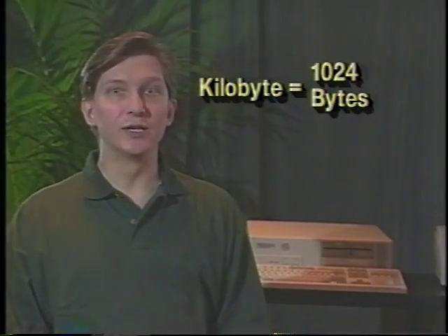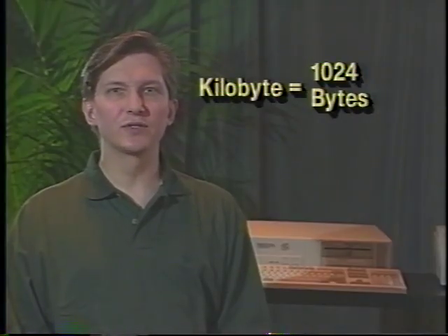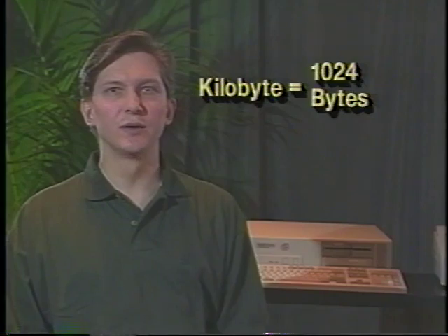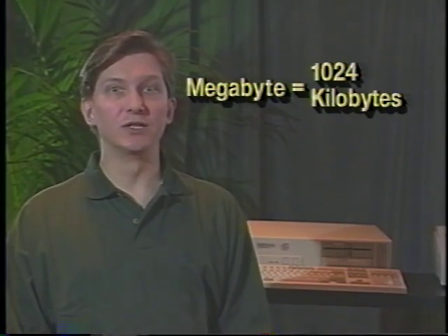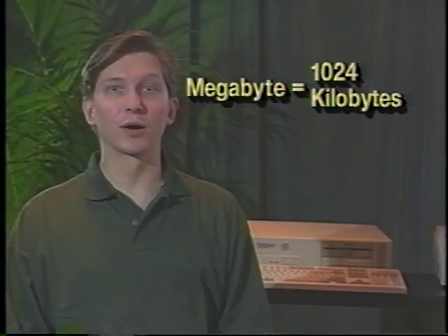Now, a kilobyte is equal to 1,024 bytes. To put that in perspective, say a half page of text. But there are even larger units of information. A megabyte is equal to 1,024 kilobytes, say 500 pages of text or a good-sized book.